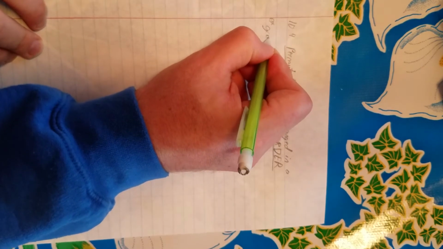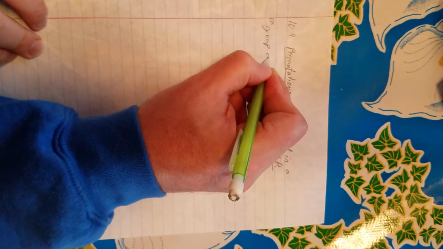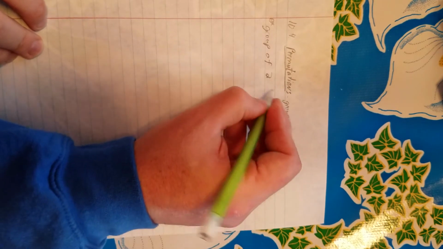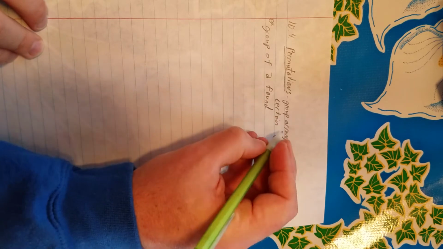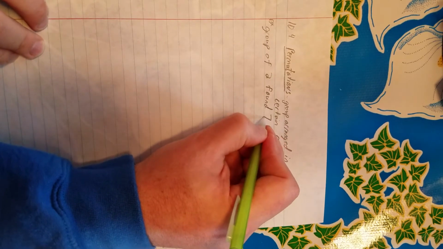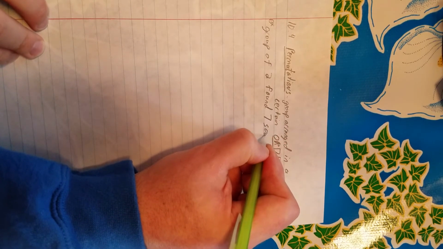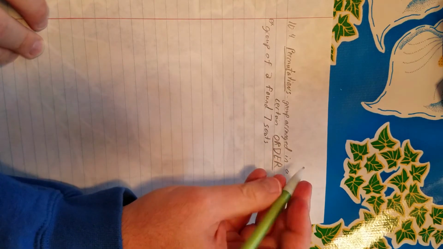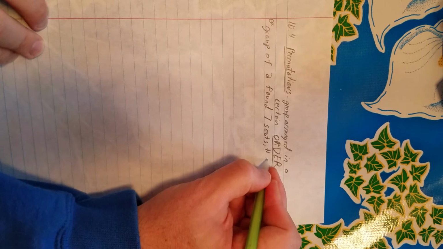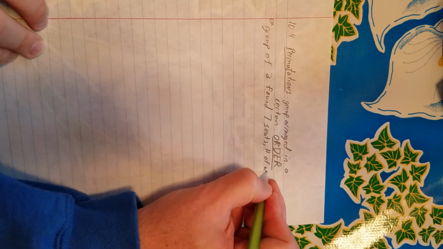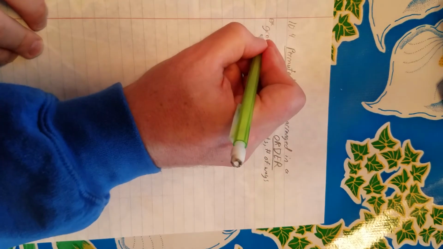So when they give you a little story problem, like the one I'm about to give you, you want to first figure out, does order matter? All right, so the first problem here: a group of 2 people found 7 seats. Find the number of ways to sit.